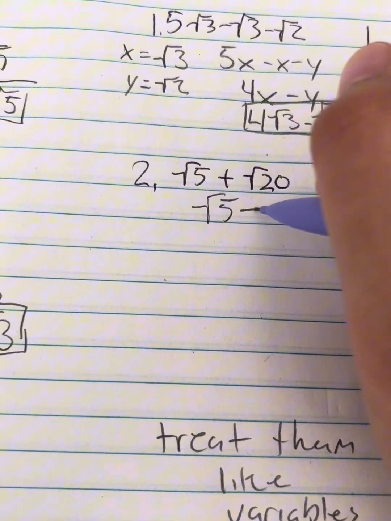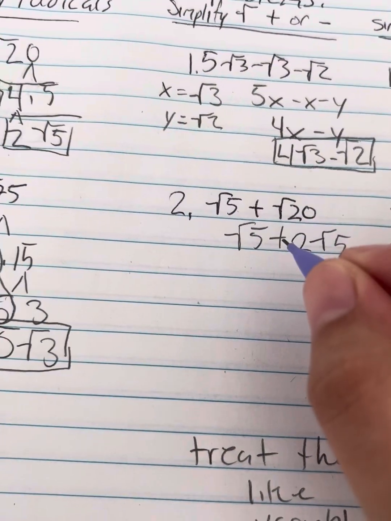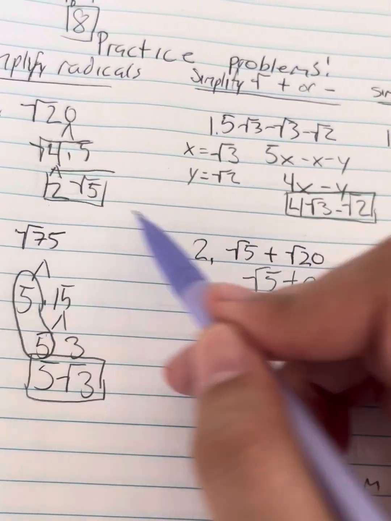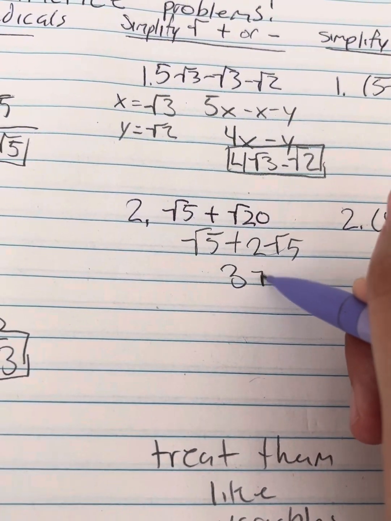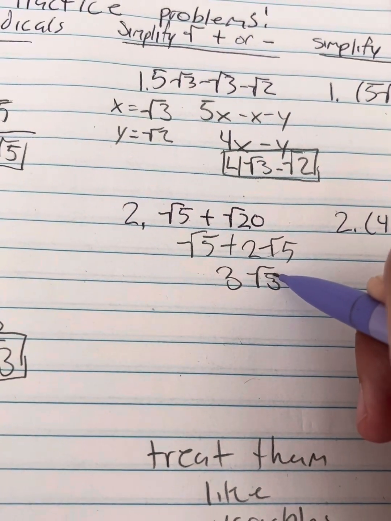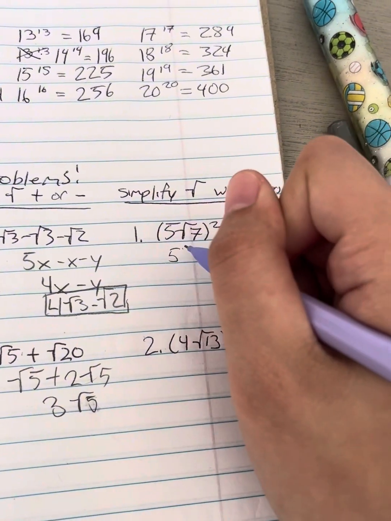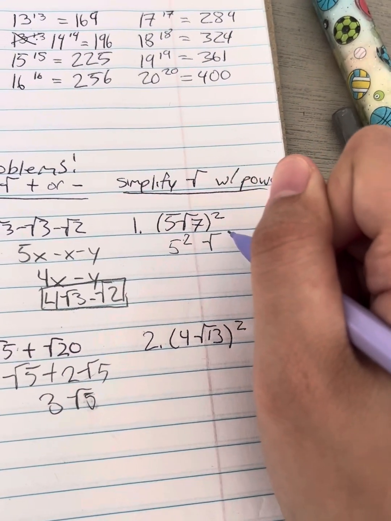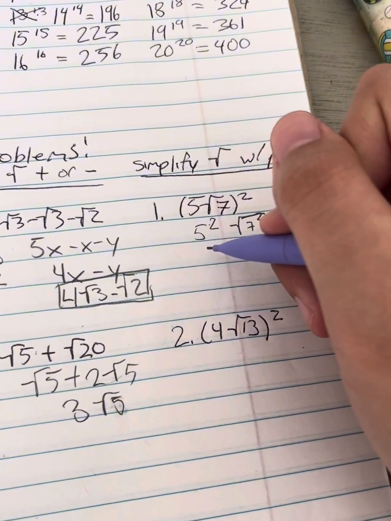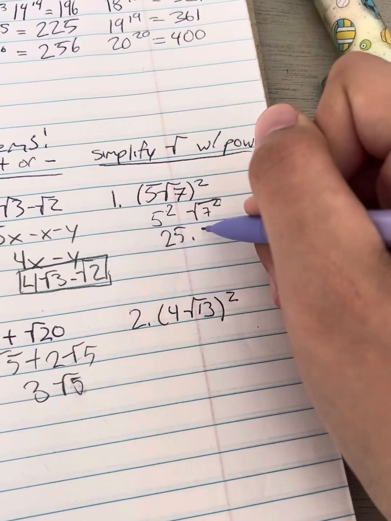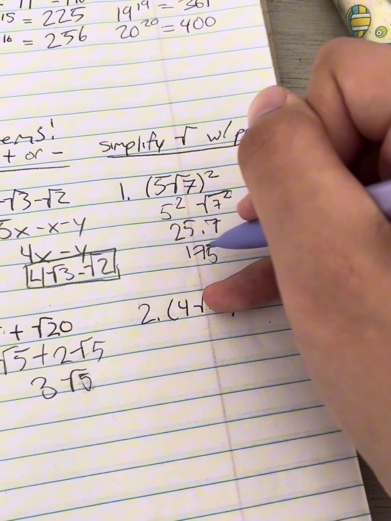Radical 5 plus 2 and 5. And we know that from this, so we can just take this answer and put it here. 3 radical 5. Oops, sorry. Simplify radicals with powers. Exponent on the outside. The radical and the exponent cancel out. So it's just going to be 25 times 7, which will be 175. That's going to be our answer.